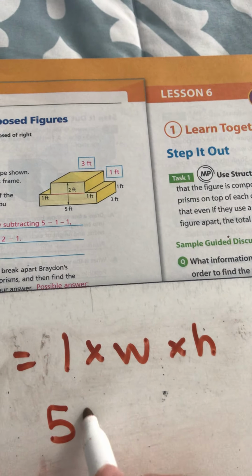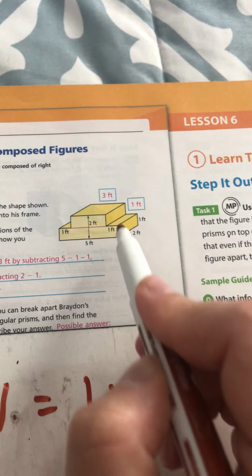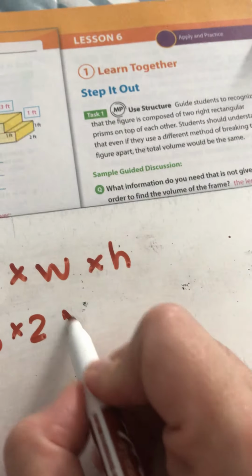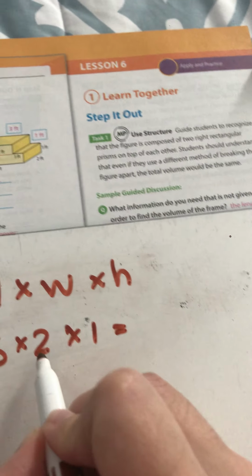I'm going to find the length. Length is 5. Width is 2. And the height is 1. So 5 times 2 is 10. 10 times 1 is 10. So this bottom right rectangular prism has a volume of 10. Now I'm going to work on the smaller one.